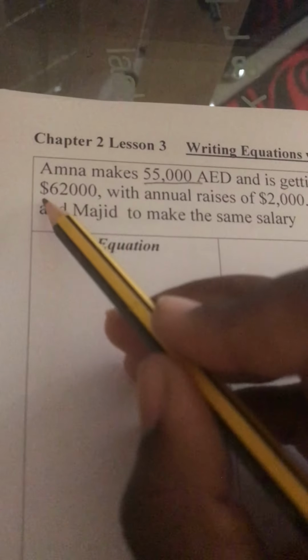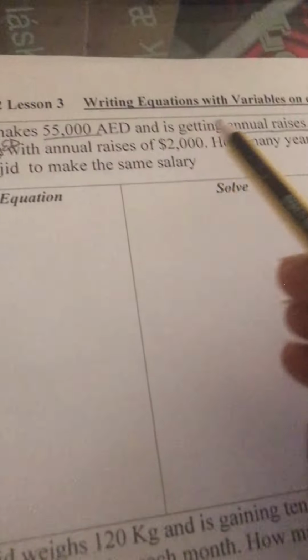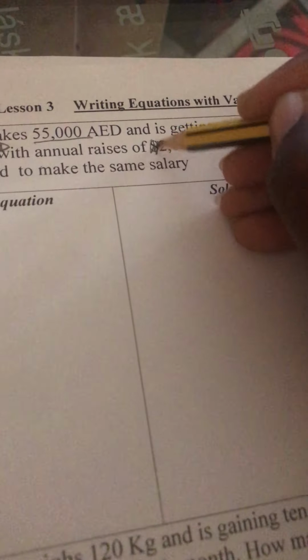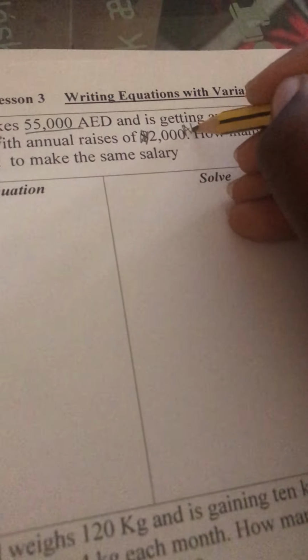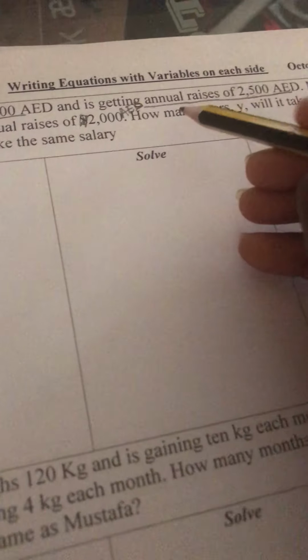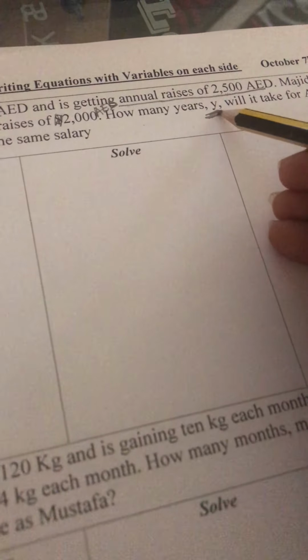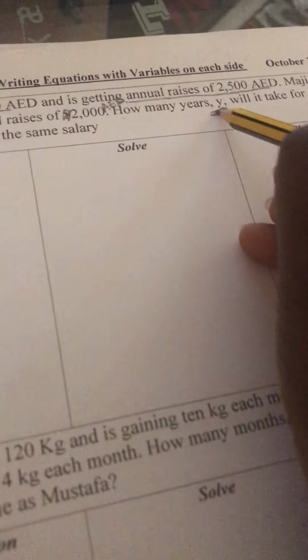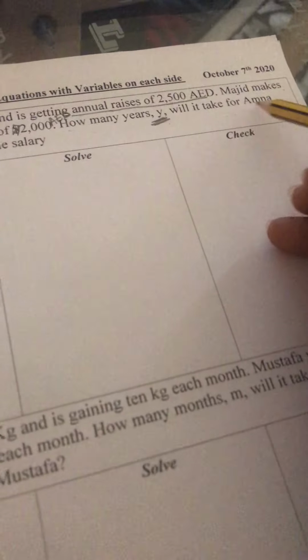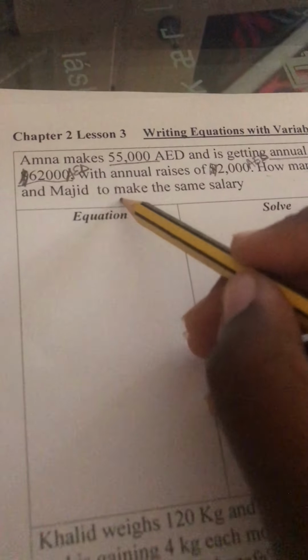Majid makes 62,000 dirham with an annual raise of 2,000 dirham. How many years? So your variable is y according to the question. How many years y will it take for Amna and Majid to make the same salary?